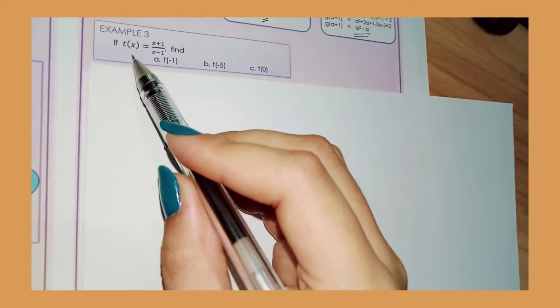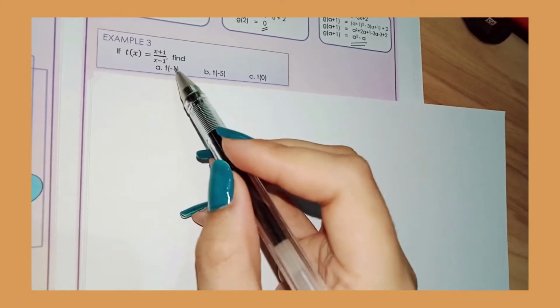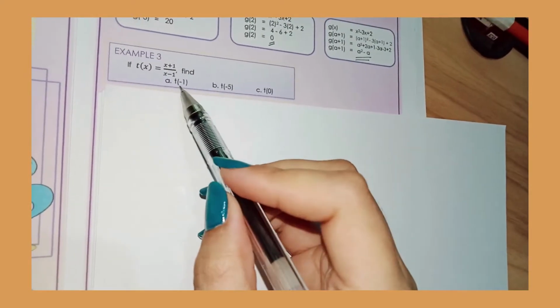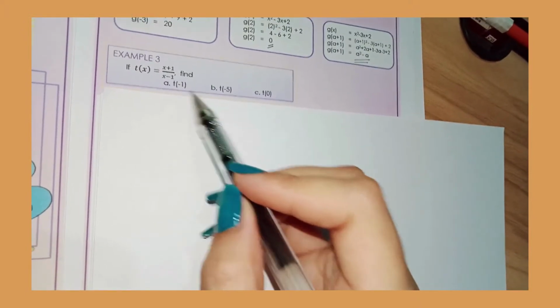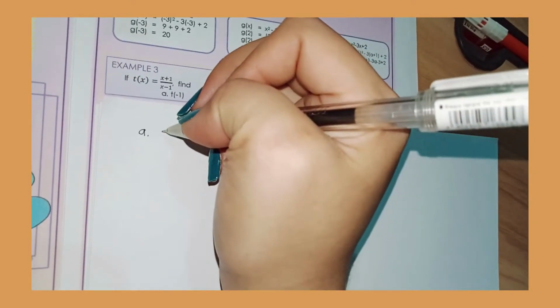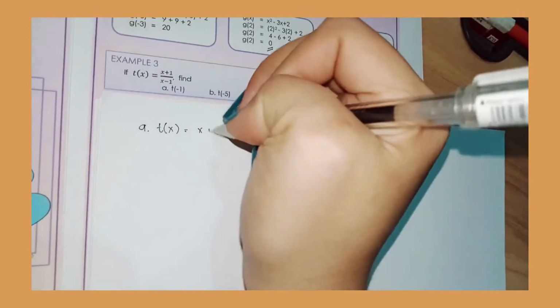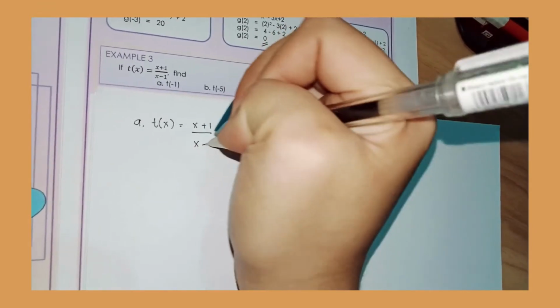For example number 3, we have the given equation T of x is equal to x plus 1 over x minus 1. We need to evaluate T of negative 1, T of negative 5, and T of 0. Let's start with letter A. Sa letter A, copy muna natin yung given equation. T of x is equal to x plus 1 over x minus 1.